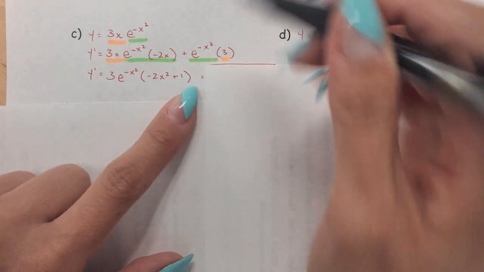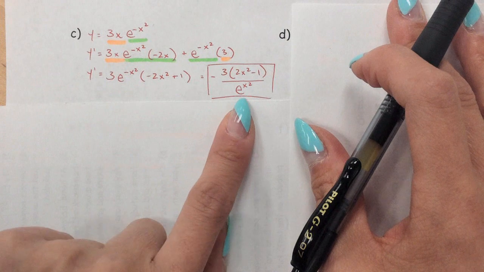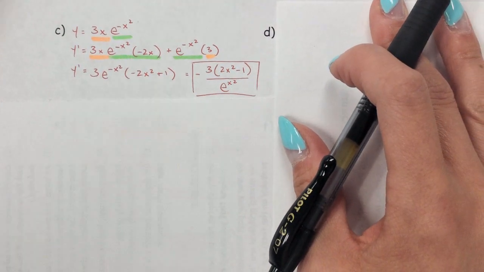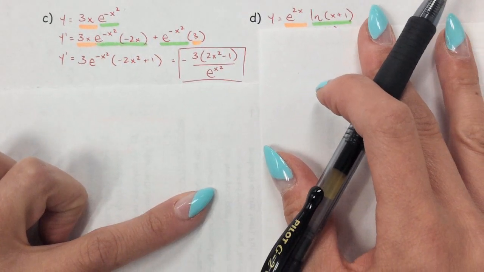And right here is my final answer, because I got this and I want to put it on the bottom, because it's weird to have a negative exponent. Okay. Second to last one, I'm going to do this one. Well, there's 3 more, but that's okay.